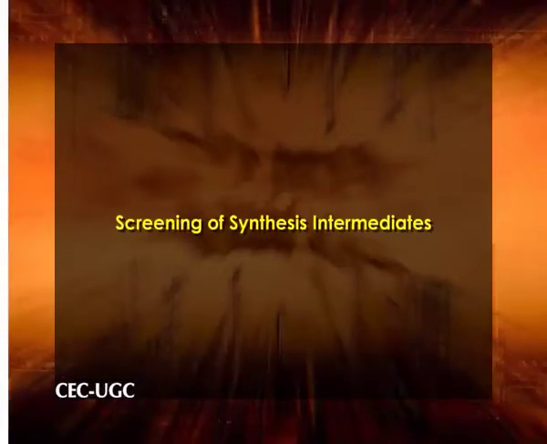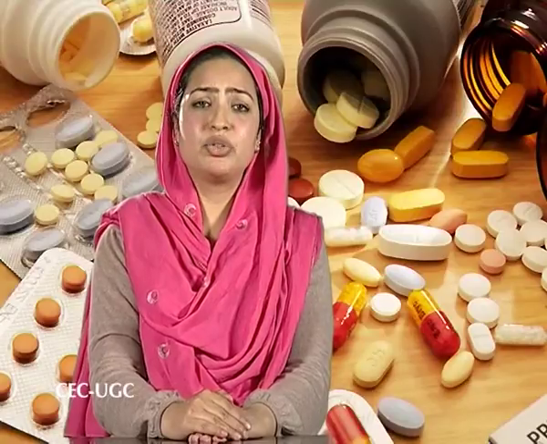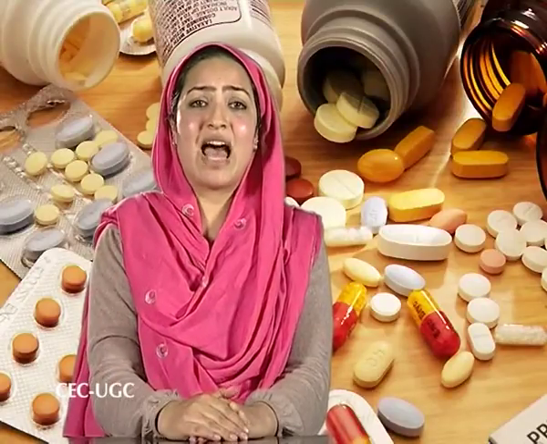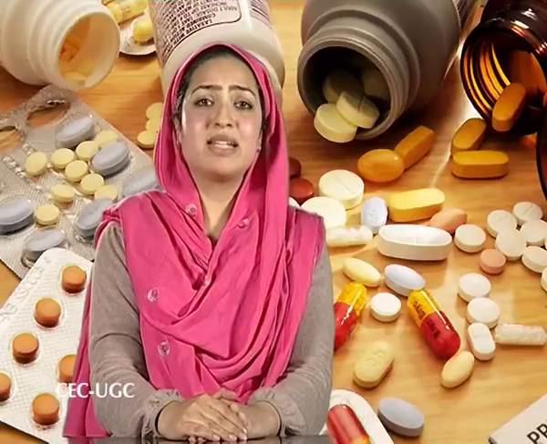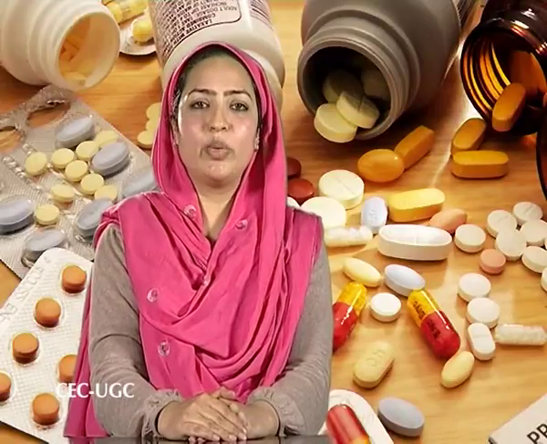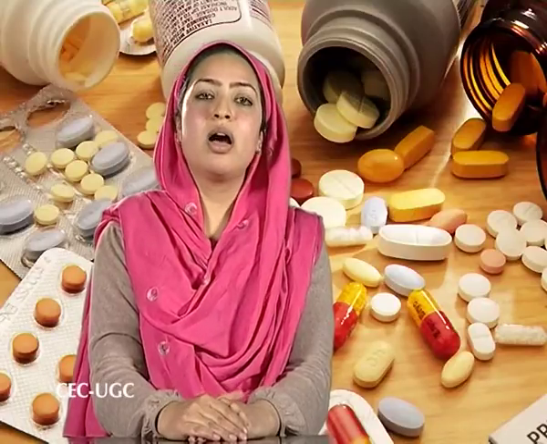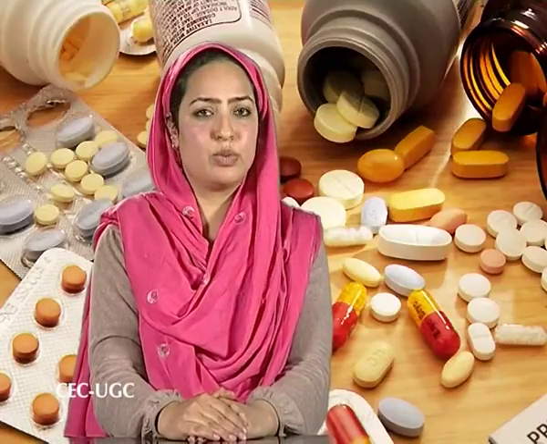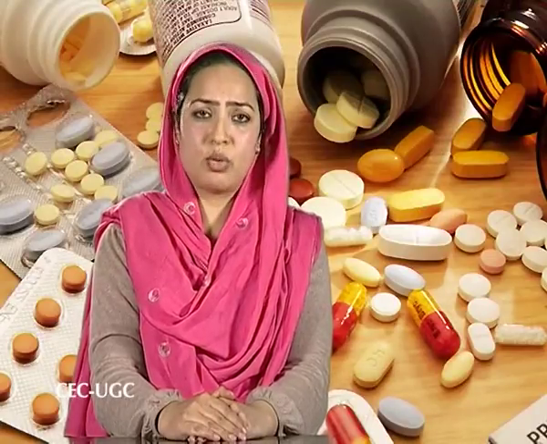Another type is screening of synthesis intermediates. As synthesis intermediates are chemically connected to the final products, and as they often present some common groupings with them, it is likely that they equally share some pharmacological properties. Among drugs discovered this way, one finds the tuberculostatic semicarbazones.